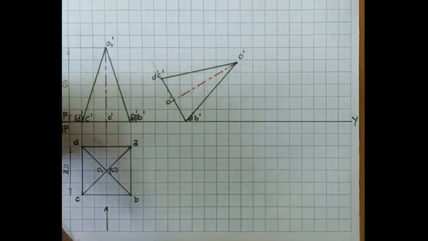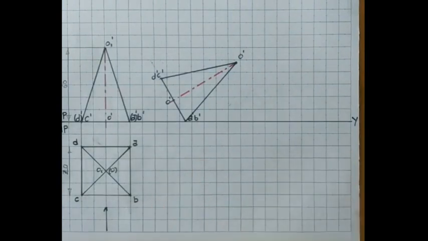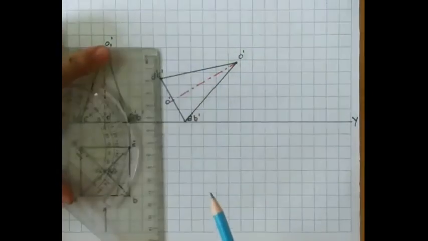After this I am going to draw the second top view. Further, to project all the points from the front view to top view.